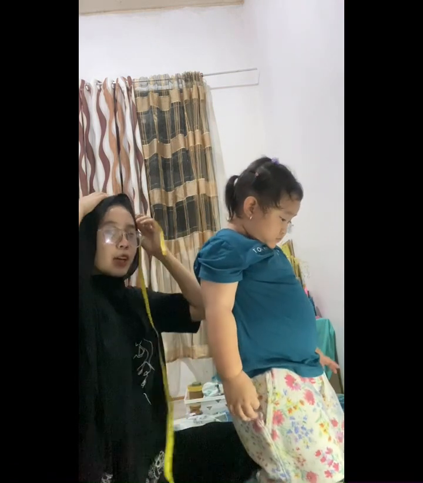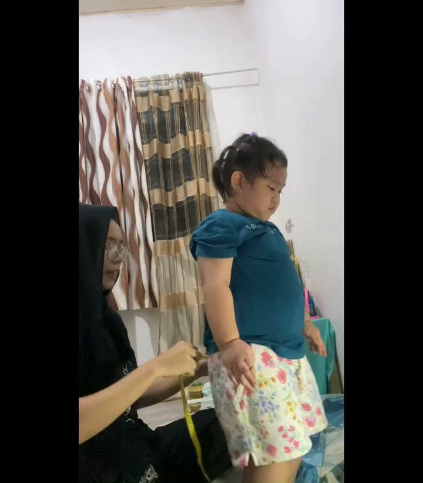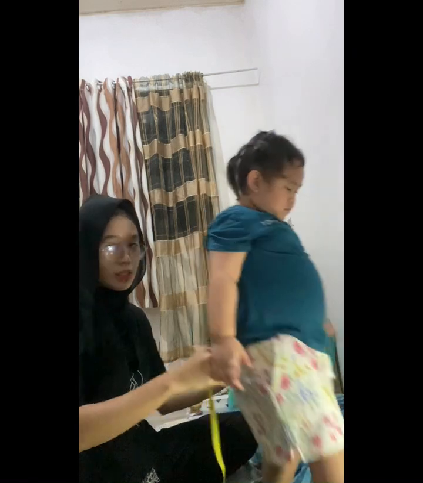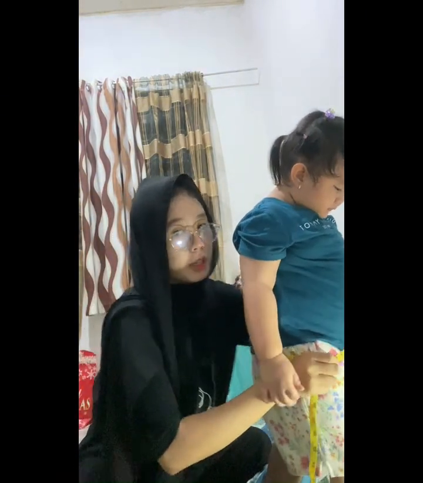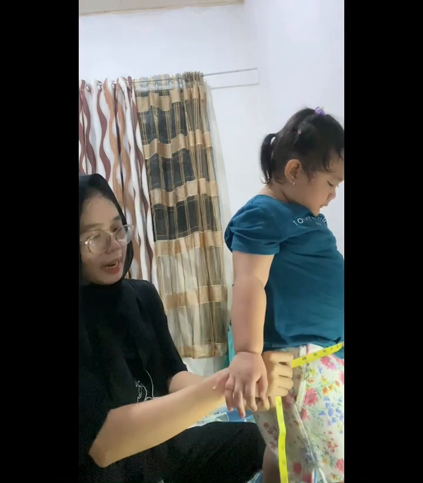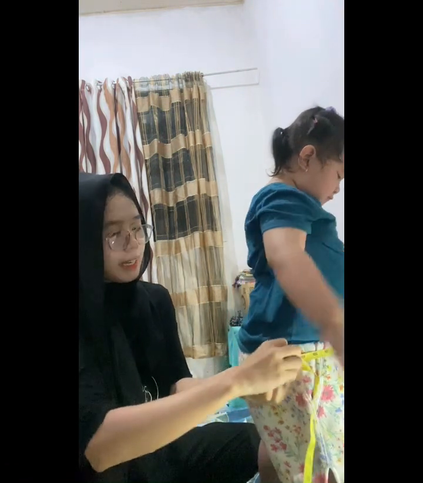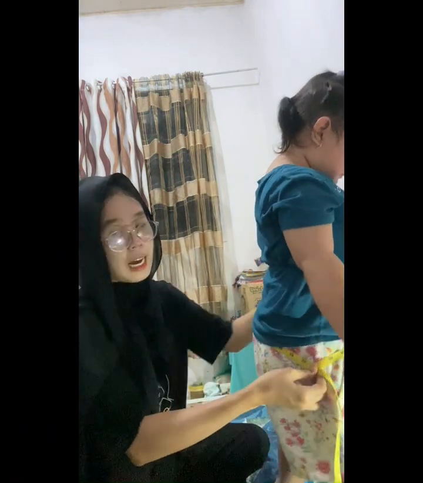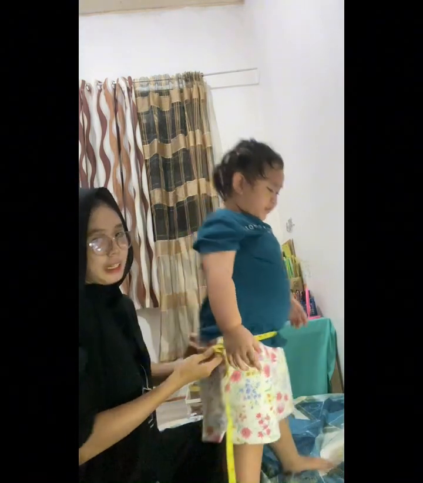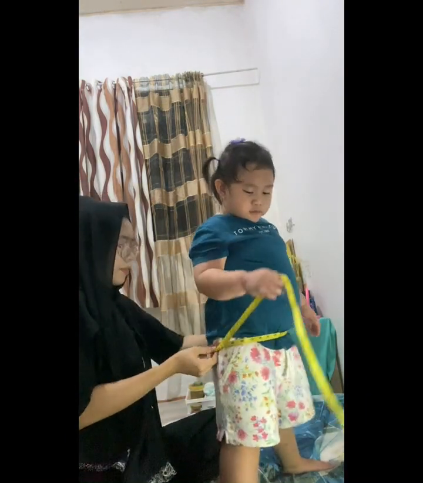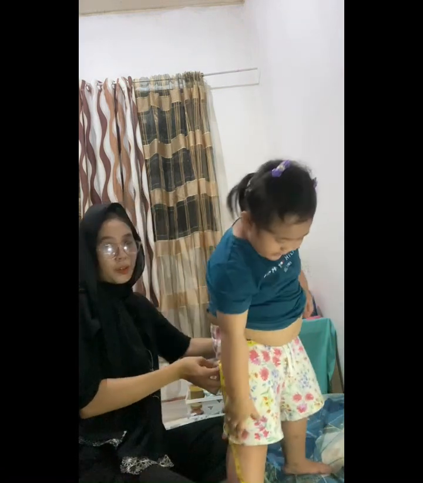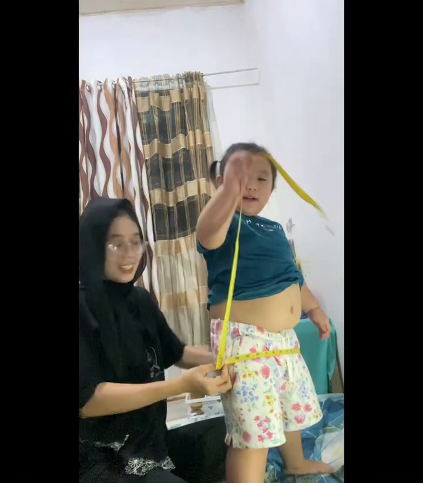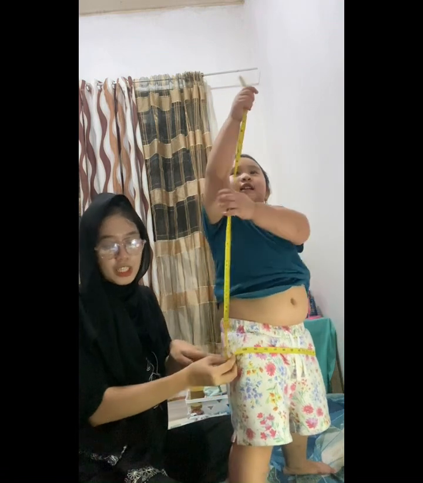For the hips, we must align it to the back of the client and measure it at the end point, which is the right or left side of the client. So like this, that is the hips.